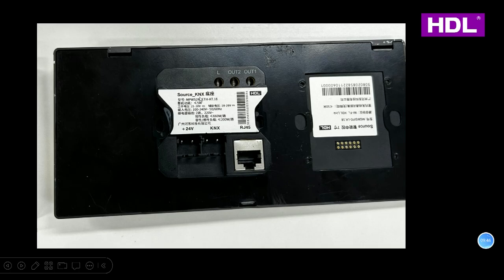And for KNX power interface is the same, but for the KNX power interface, you have to give it an auxiliary power. And this is the KNX port, and this is the Ethernet cable port.